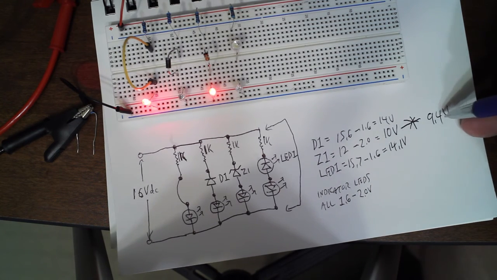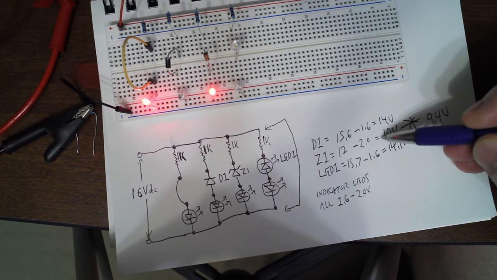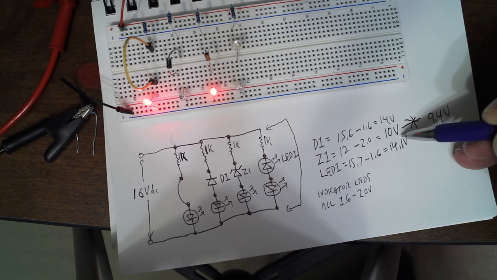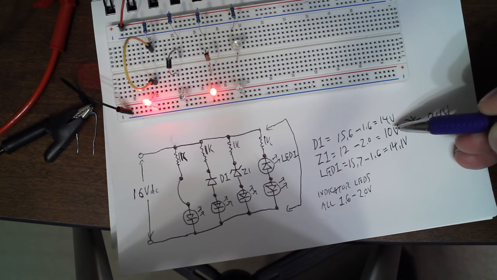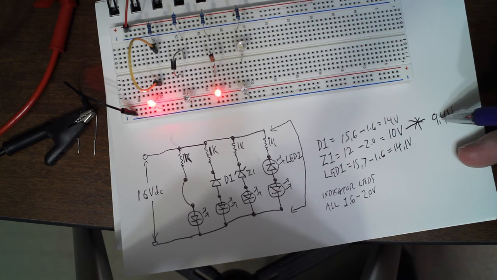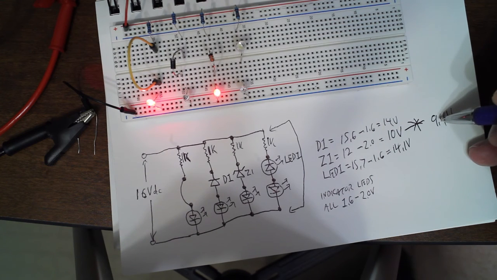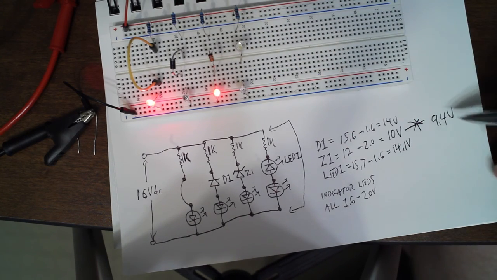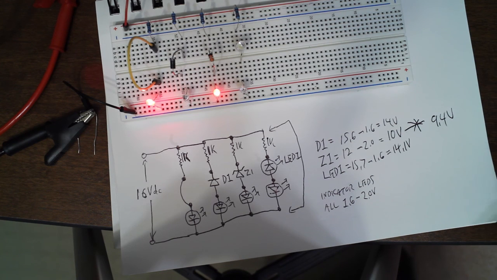With the Zener diode, a Zener diode does not instantly turn on and stay at exactly 10 volts. It will be 10 volts at some specified current that you can find in the datasheet. But it will vary with current. So in our case, the Zener voltage at the current that's currently passing through this branch of the circuit is 9.4 volts. With a higher current, this would be a higher voltage.